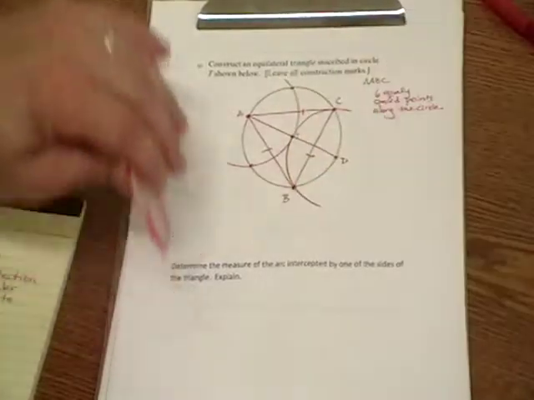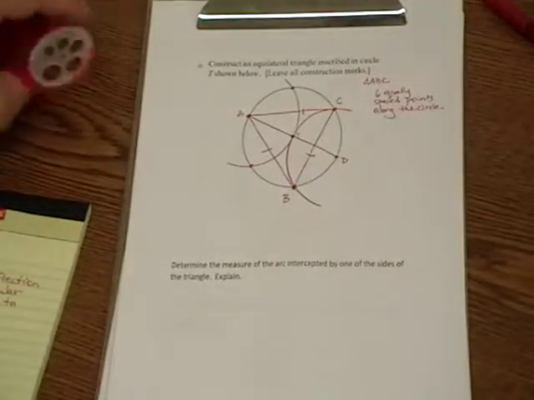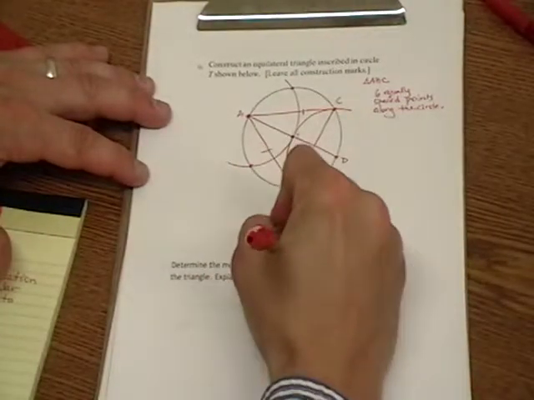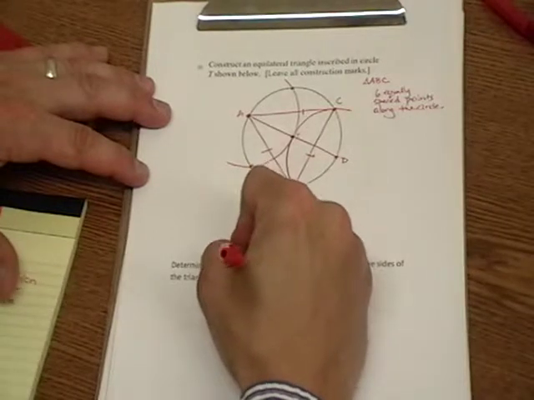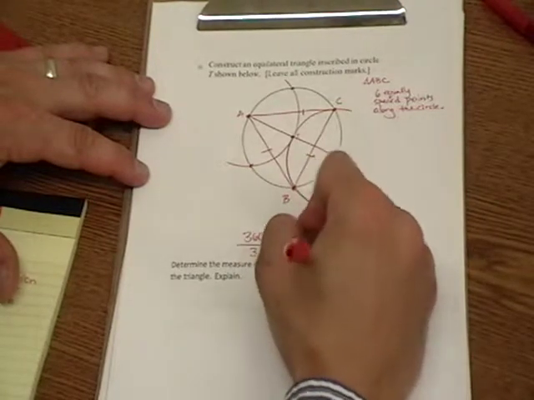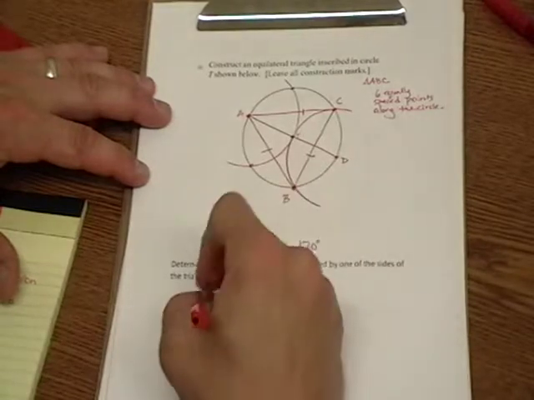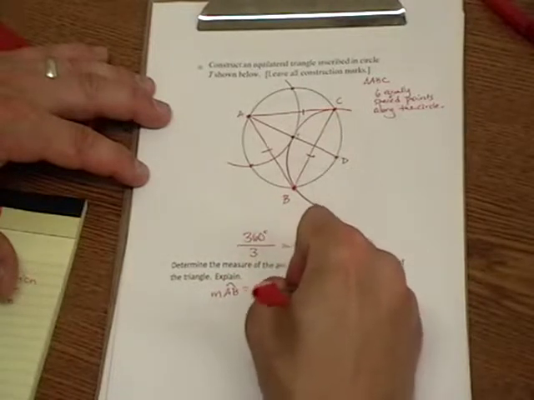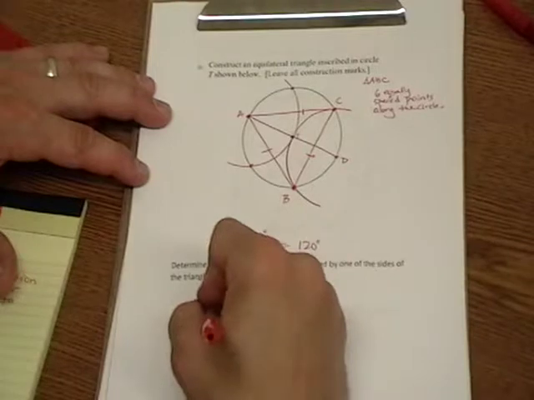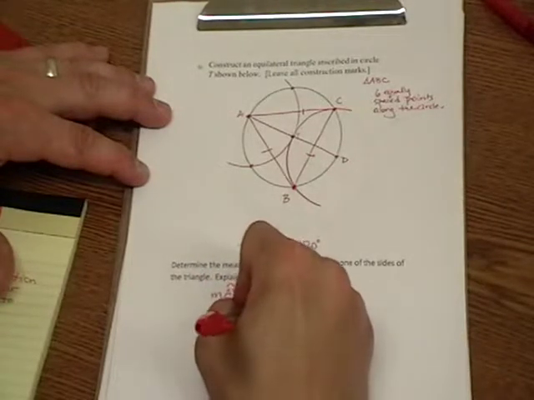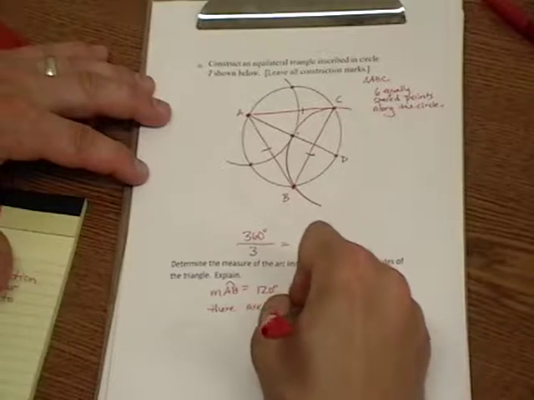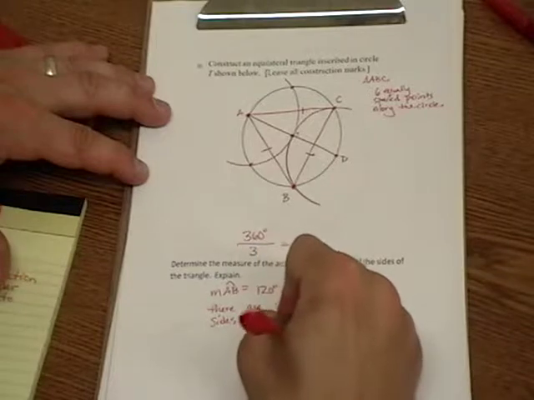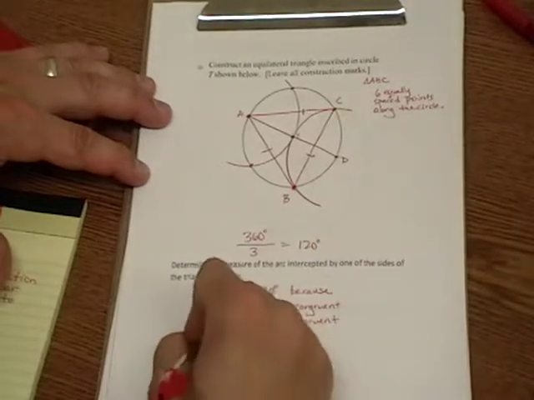Okay, those are all the same. Determine the measure of the arc intercepted by one of the sides of the triangle. Okay, so 360 degrees divided by 3 equal sides, 120. So the measure of arc AB is 120 degrees because there are 3 congruent sides, so 3 congruent intercepted arcs.